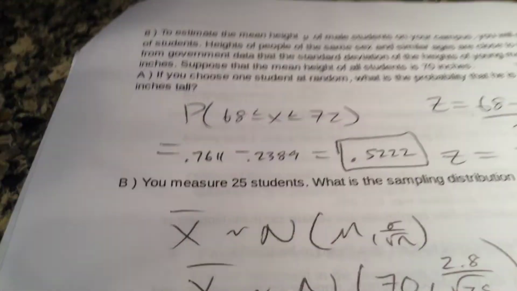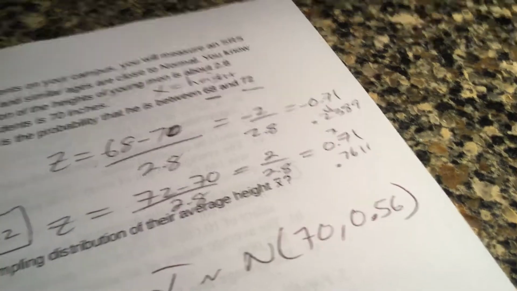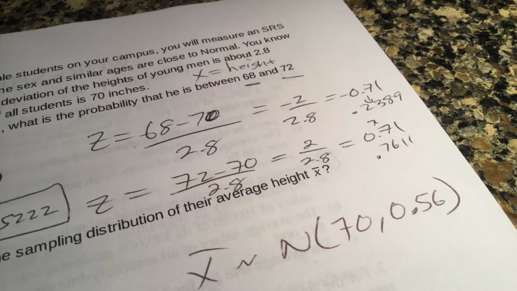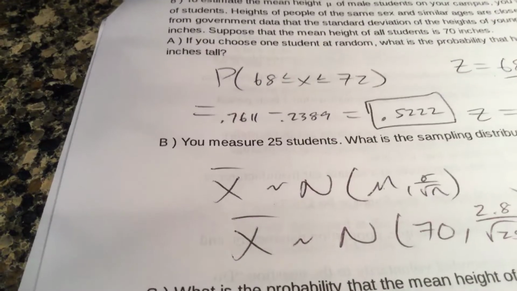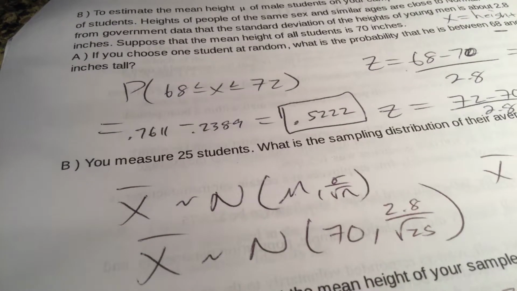All right. Let's do number 8 real quick. Just got a few more I want to do. If you choose one student at random, what's the probability they are between 68 and 72 inches tall? This is just one randomly chosen male. So find your 2 z-scores there. There's the area associated with both. And then I want in between, so I just subtract.